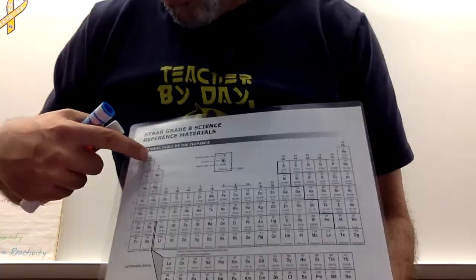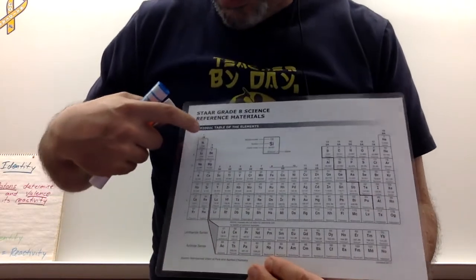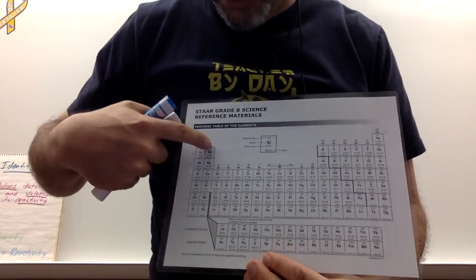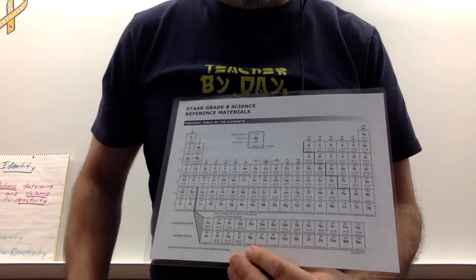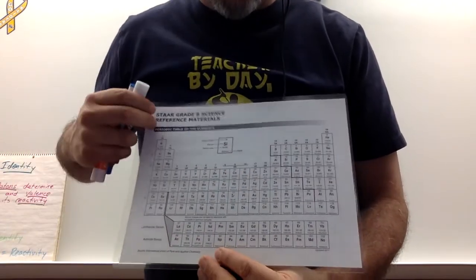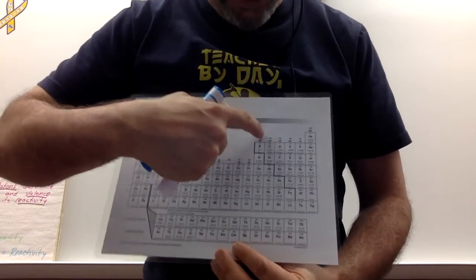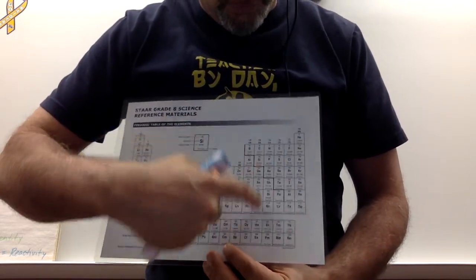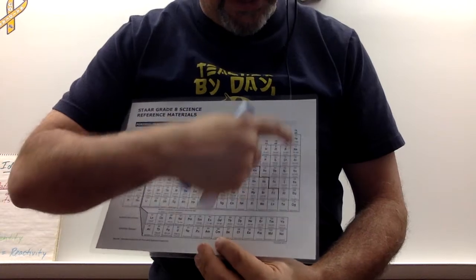So you can see the number 1 here, the hydrogen group. That is group 1. And number 2 here next to it is group 2. And then we skip this whole area here. These are the transition metals. We're not going to worry about those. But we're going to look at group 3, group 4, 5, 6, 7, and 8. Group 8 is the noble gases. Okay?